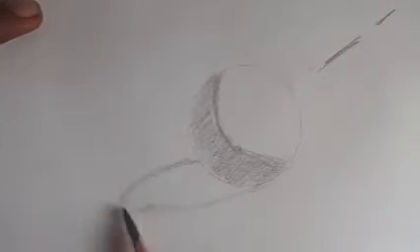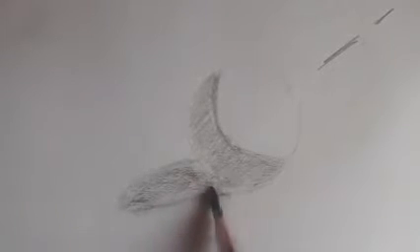So this is our cast shadow. Our cast shadow is really formed by an object, when an object is blocking light from hitting any part of the area where it's placed.